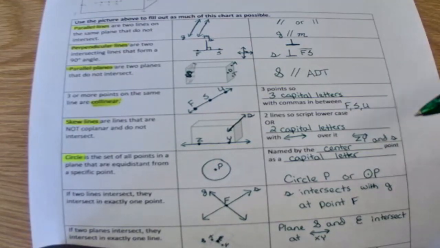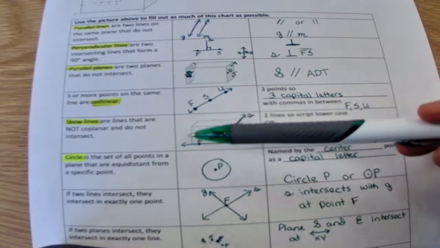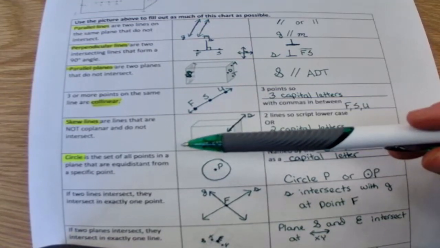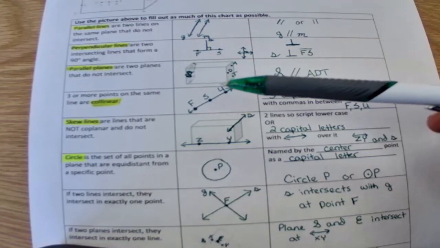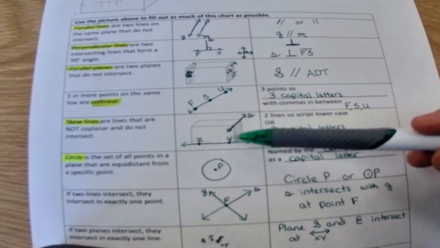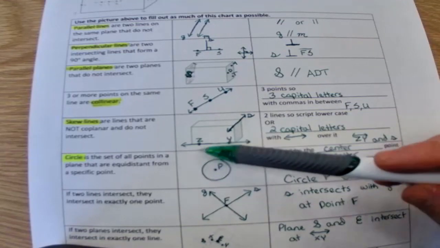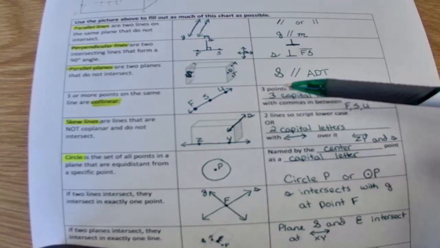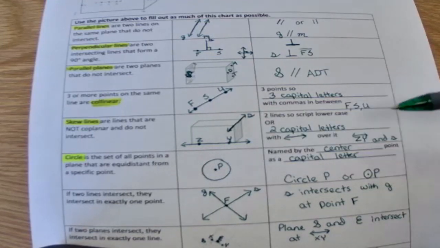Next one is skew lines. Skew lines are lines that are not coplanar and do not intersect. So they're not in the same plane and they're not going to touch. So in the drawing here, I had this line S and this line that I put here X, Y. So these, you have to think of it in 3D. So if I kept going, they would still never touch.